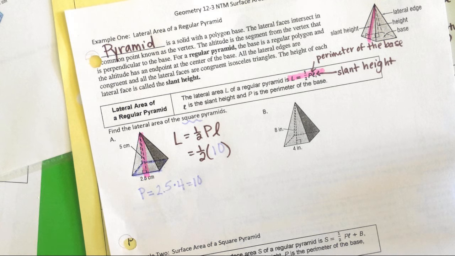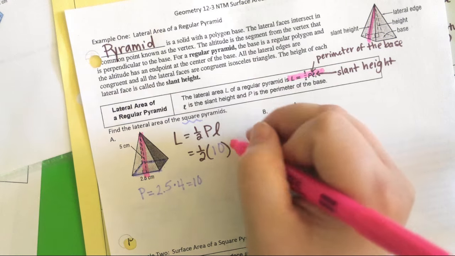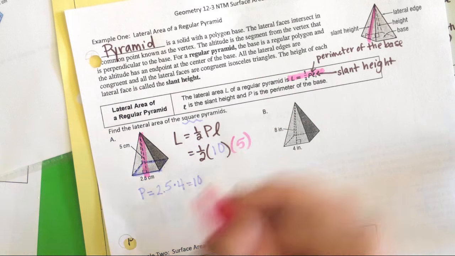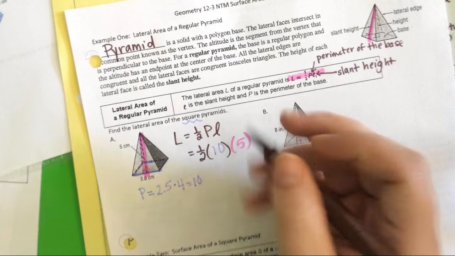Okay, and then the slant height is actually given to us. What number should I plug in for that slant height? 5. So what is my final number? 25. So half of 50, which is 25.